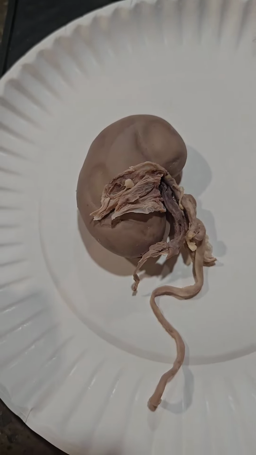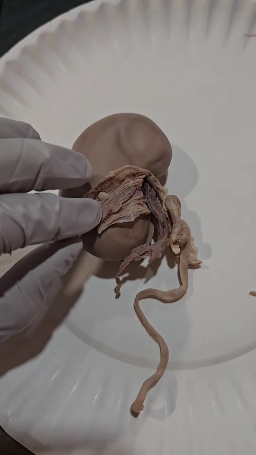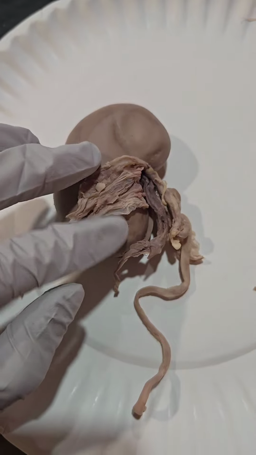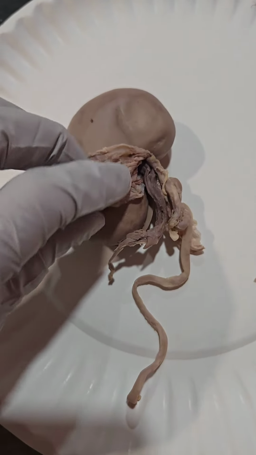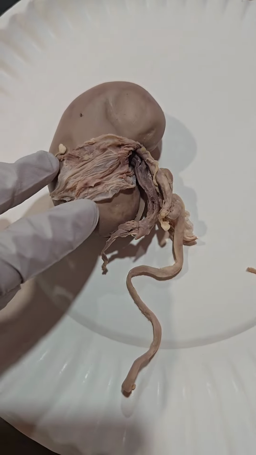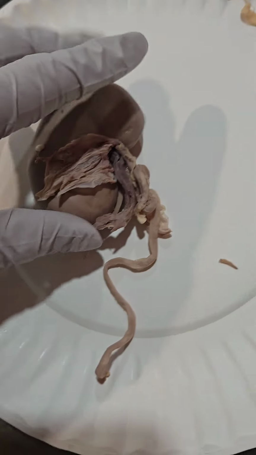Here we have our sheep kidney dissection. Here, this dense, irregular connective tissue is what's left of the renal capsule. It encompasses the kidney and protects it and helps it maintain its shape.